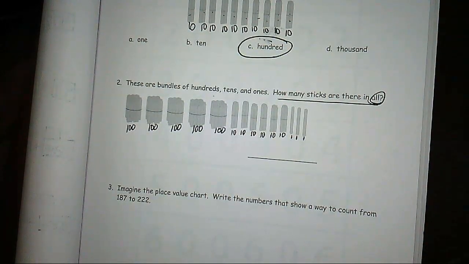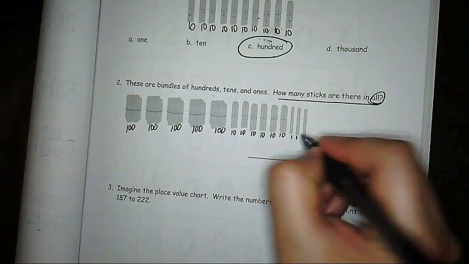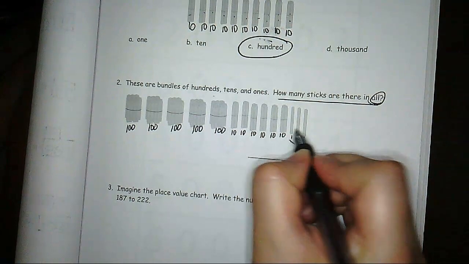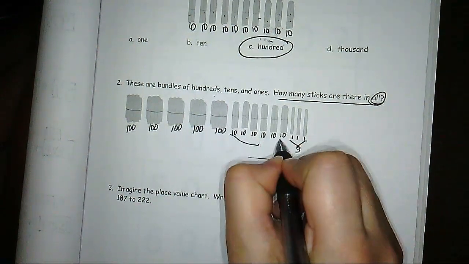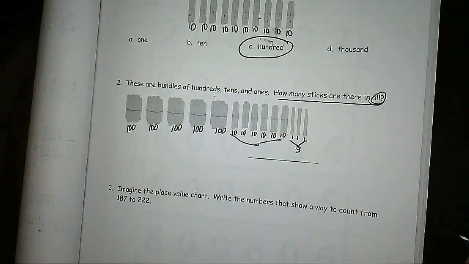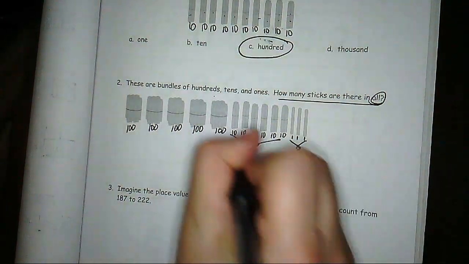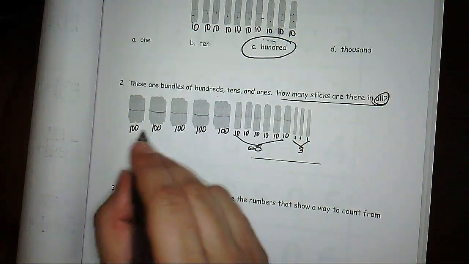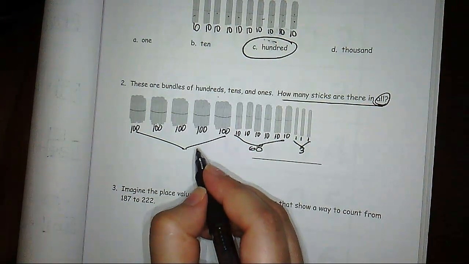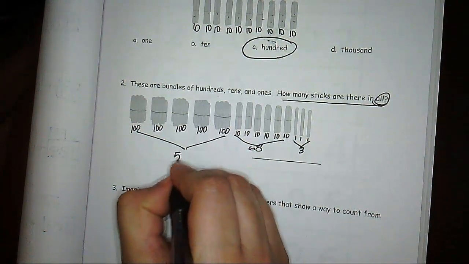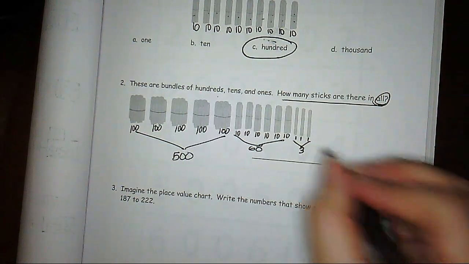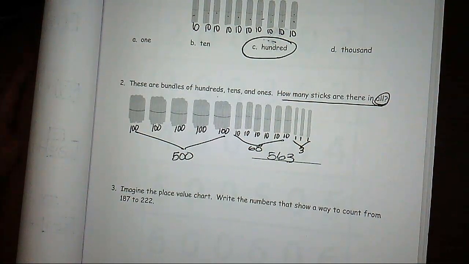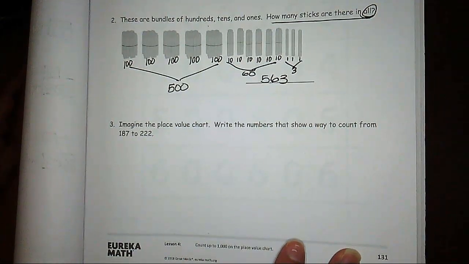Okay, well, let's look. How many ones do you have? 3 ones. Great job. How many tens do you have? 6 tens. If you have 6 tens, what's the value of 6 tens? Yes, 60. Now, how many hundreds do you have? Yes, 500. And what's the value of 500? So what number do we have? If you have 563, kiss your brain.